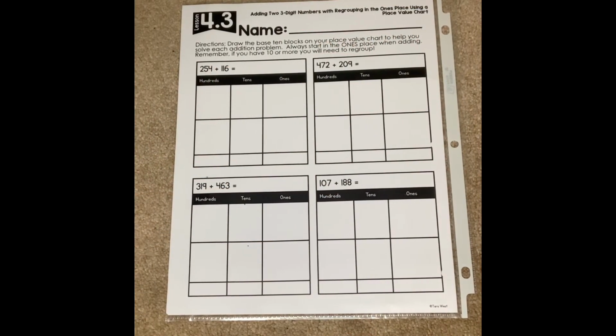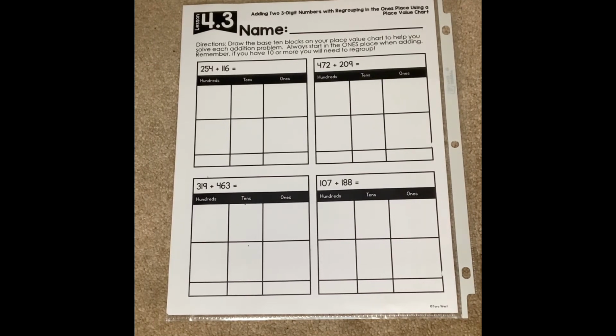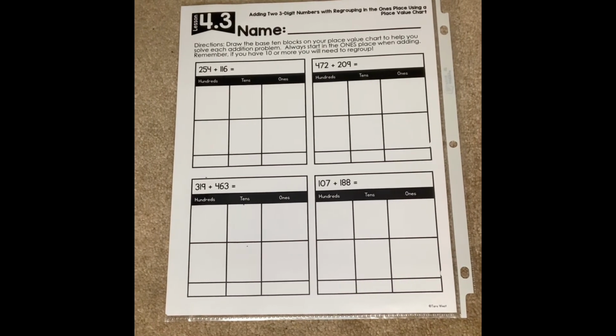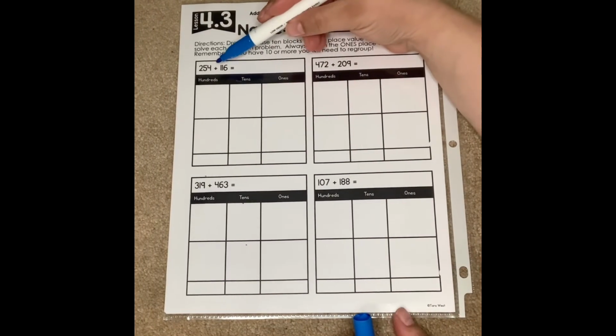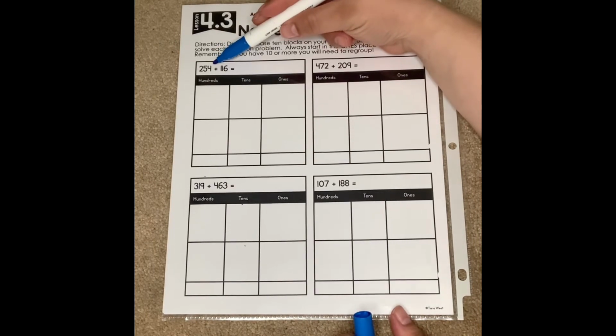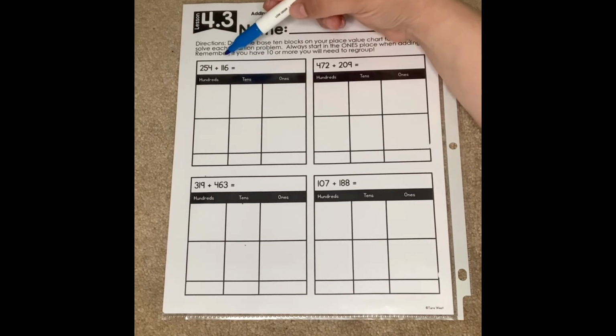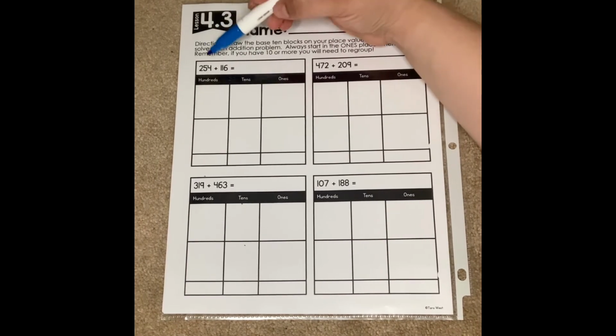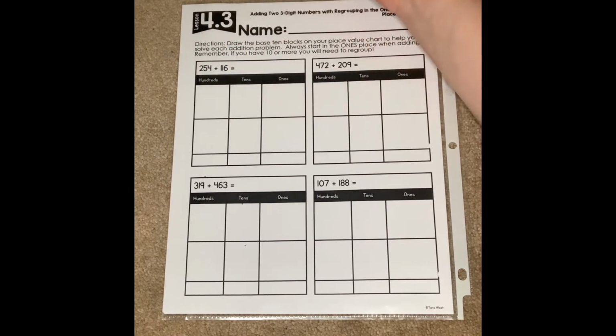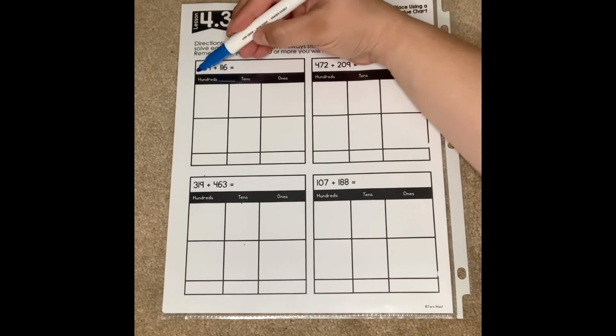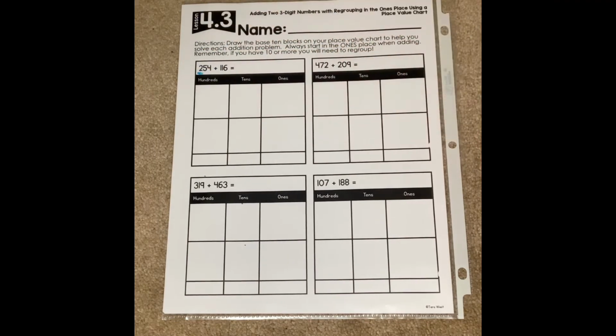Now go ahead and get your 4.3 worksheet. And we're going to work on 2 problems from the worksheet so that you get a better idea. So our first problem we're going to work out is 254 plus 116. So we're going to build our first number first, which is 254. So how many hundreds do we have in 254?